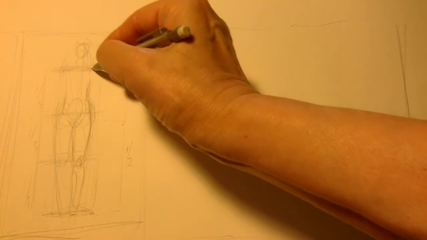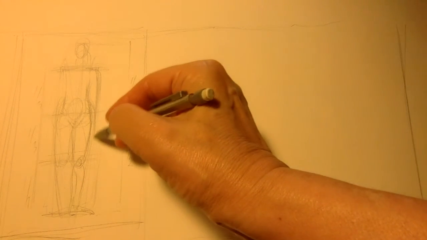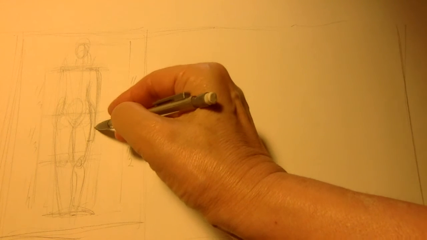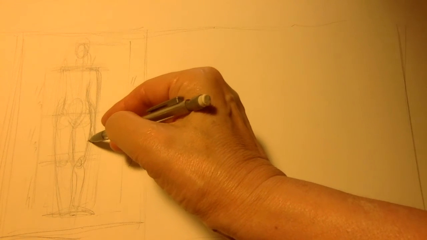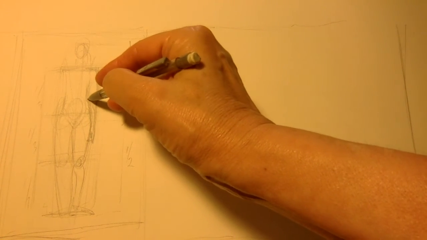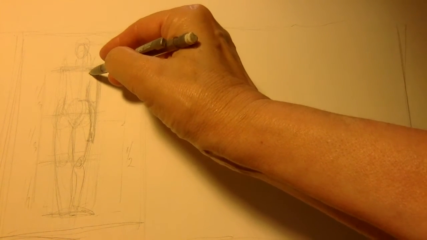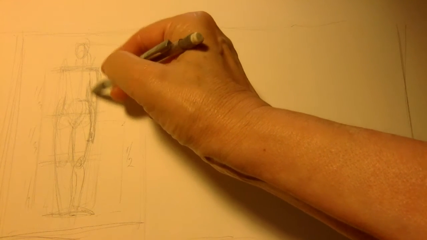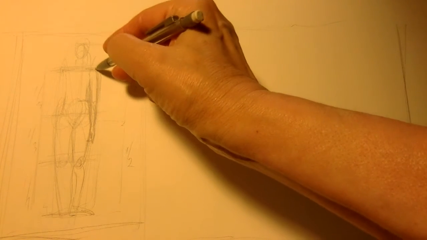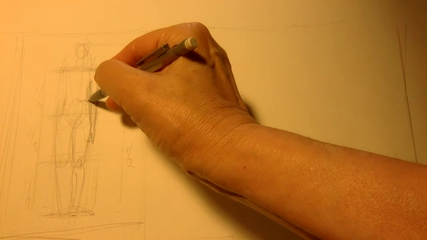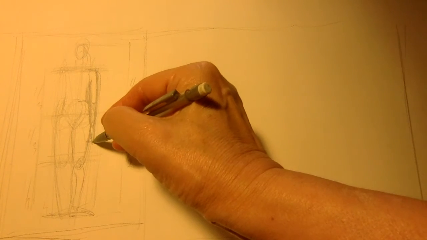Now, we know that this is the shoulder, and we can now figure out the length of the arm with the hand. And the hand, kind of stretched out hand, open hand, reaches mid-thigh. The elbow reaches the waistline. So we have now upper arm, and lower arm, joints, okay, and the hand.